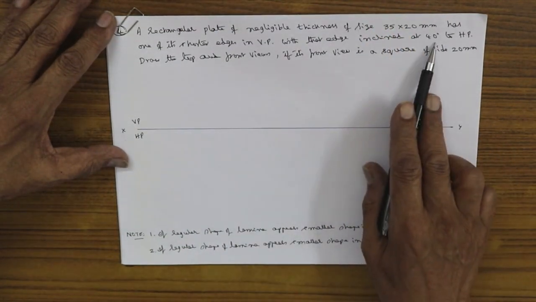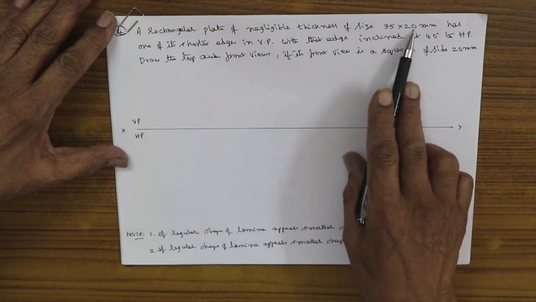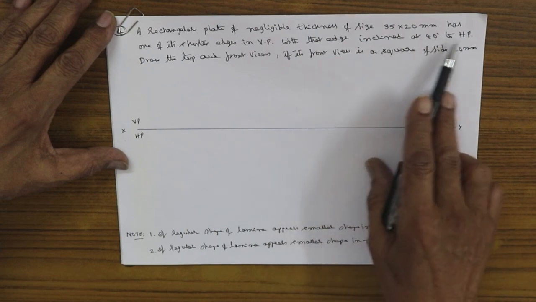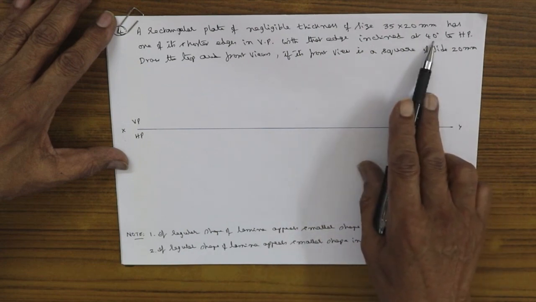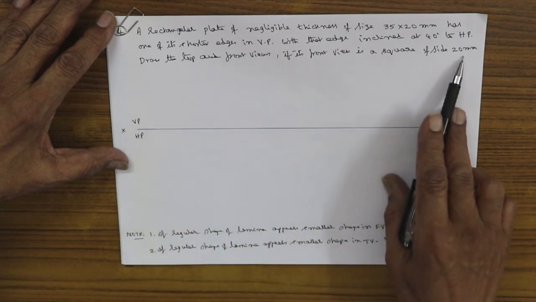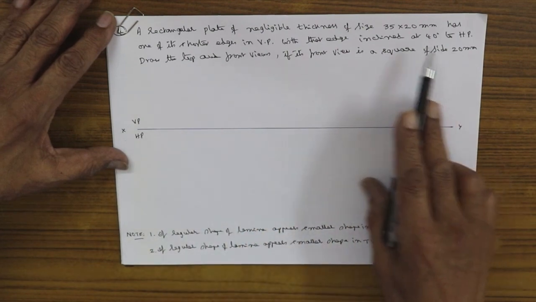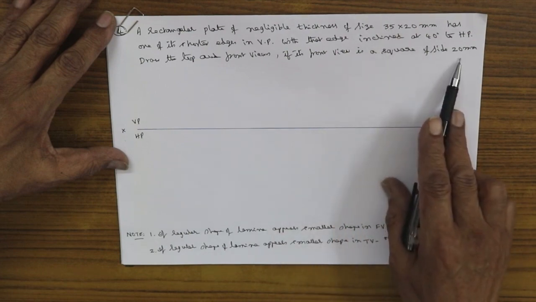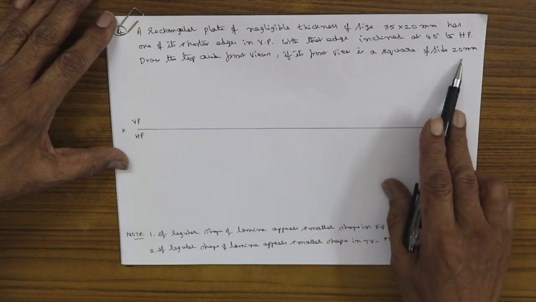So he says the 20 mm shorter edge should be in VP, and with that edge it is inclined to HP at 40 degrees. At the same time, the problem says the front view should appear like a square of 20 mm by 20 mm. The rectangular lamina's true shape should appear as an apparent shape, 20 mm by 20 mm, in the front view, not in the top view.